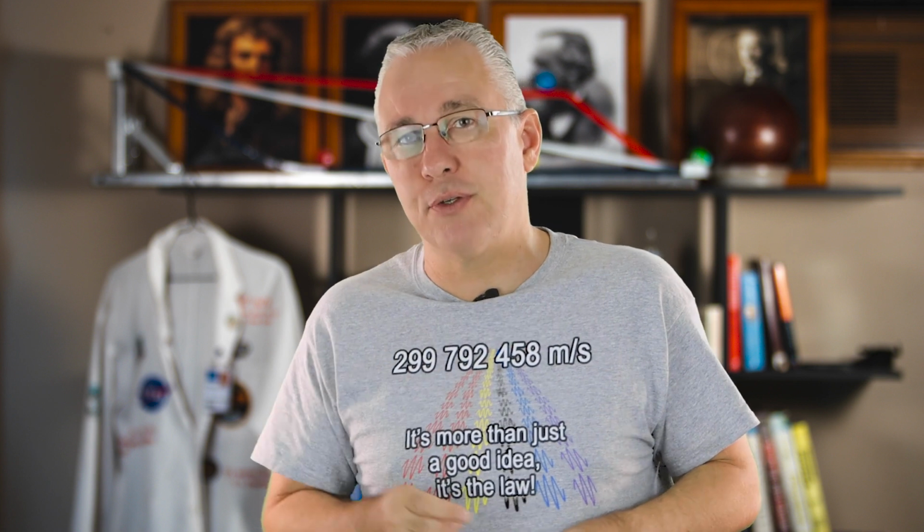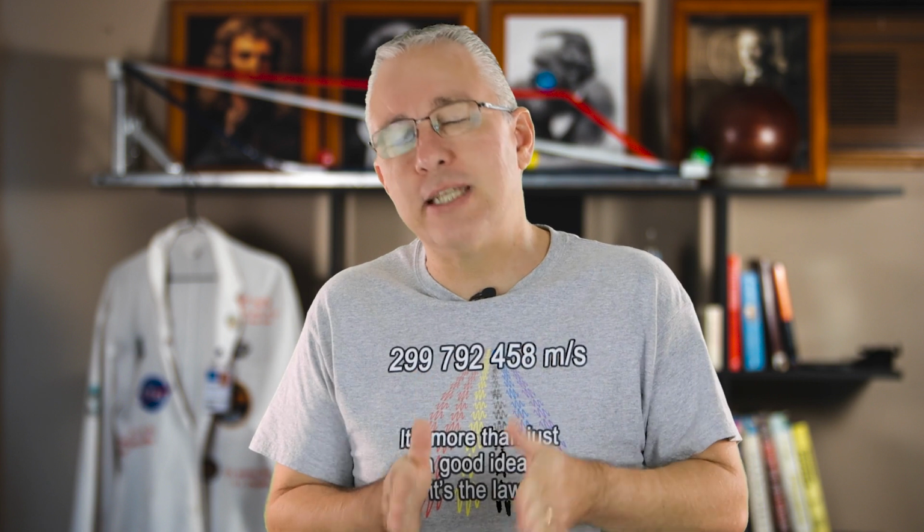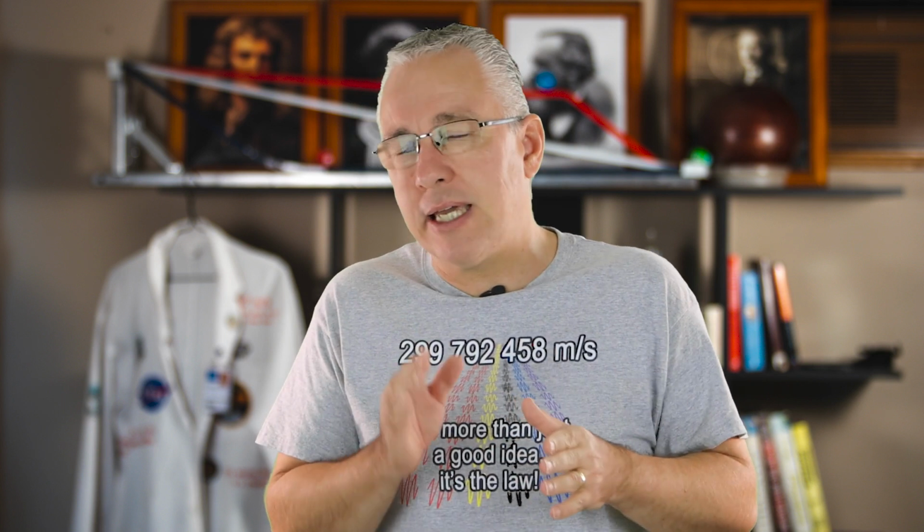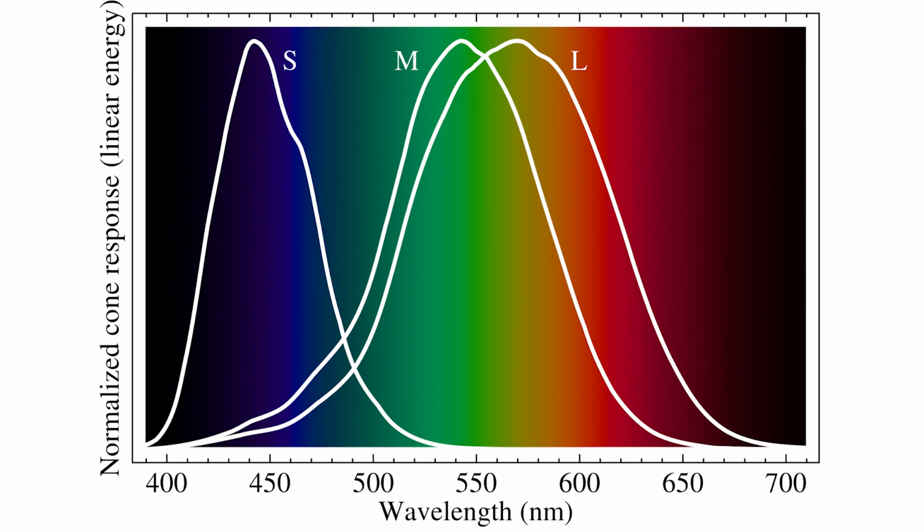So we have three types of cones, and one is dealing with the long wavelengths, one the mid wavelengths, and one the short wavelengths. They are often labeled as red, green, and blue, but we need to be careful again with that. So if we look at this particular graph, you see the response curves for the three types of cones that we have. And you'll notice that they don't respond to just red, green, or blue specifically. They respond to a range of wavelengths. And in fact, there's a lot of overlap as well.